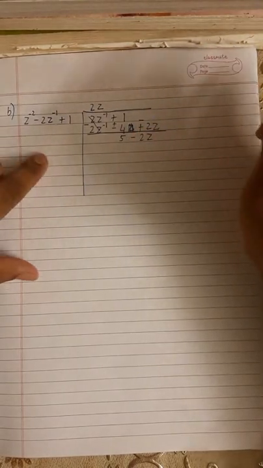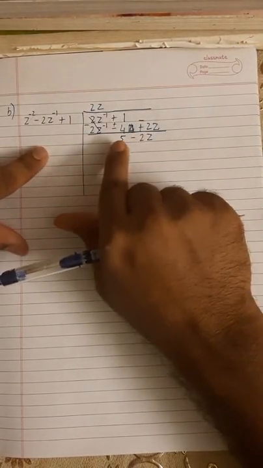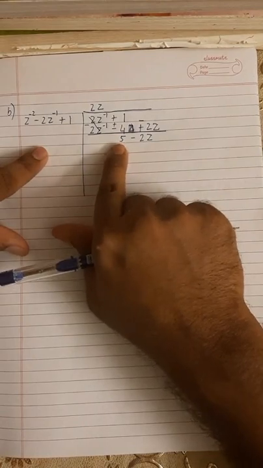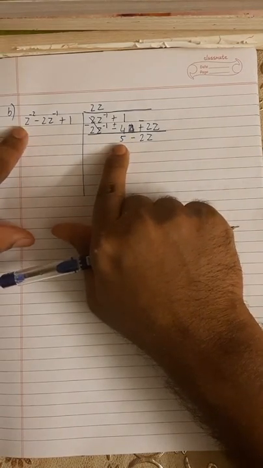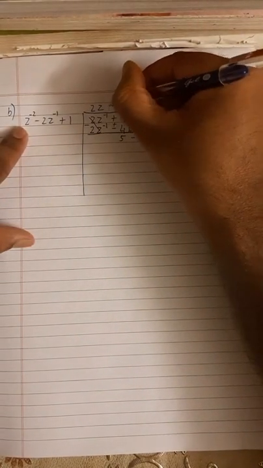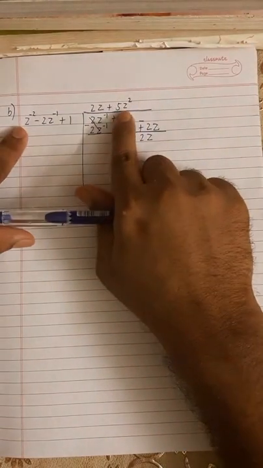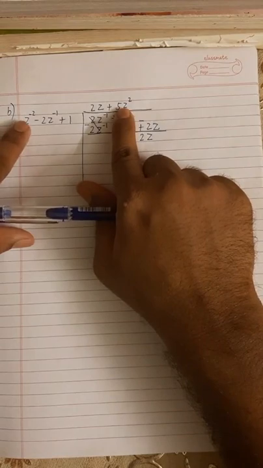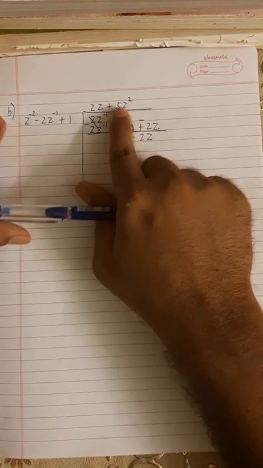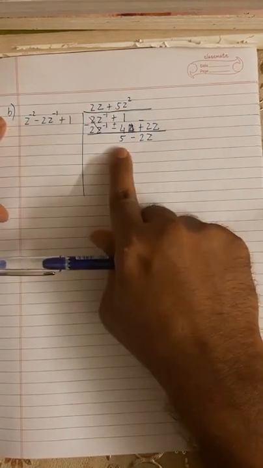Now I need to find the next number such that I will get 5 in the first term. So I am going to multiply this with 5z square, because 5z square into z raised to minus 2 is 5.